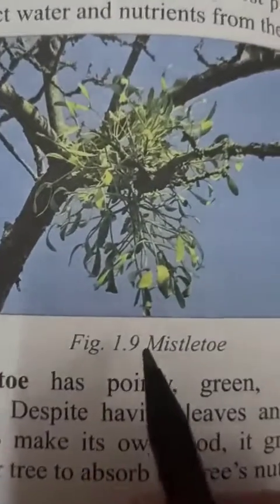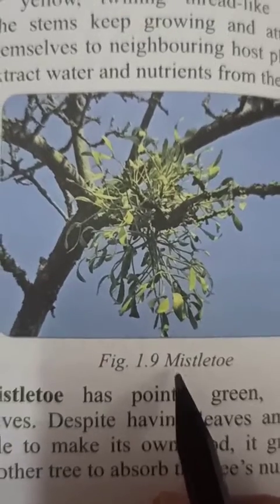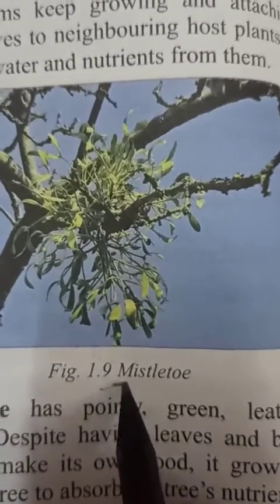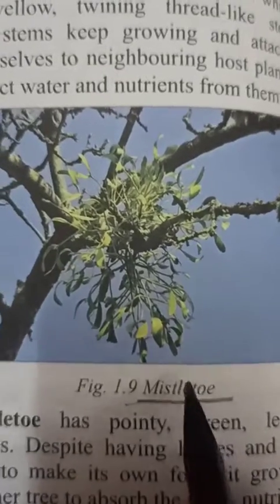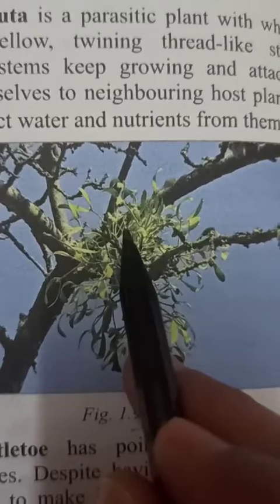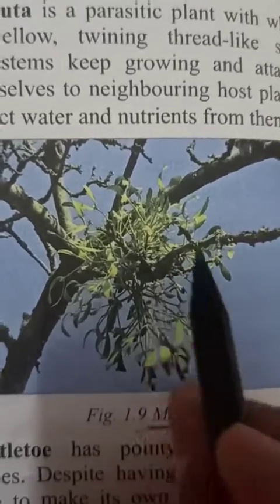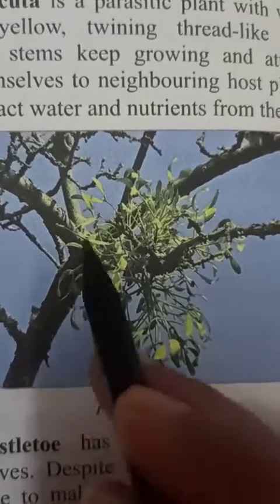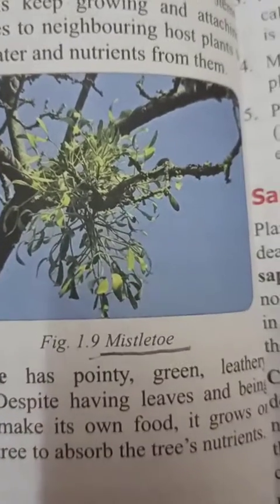So the second example of a parasitic plant is mistletoe. You can see here, this is the mistletoe plant and it is a parasite and it also grows on some trees.